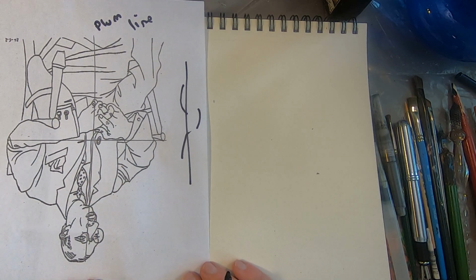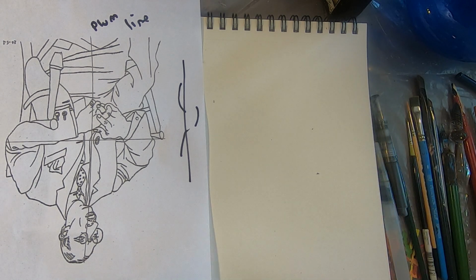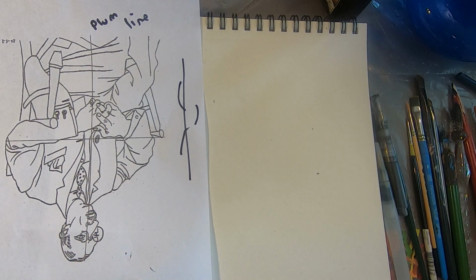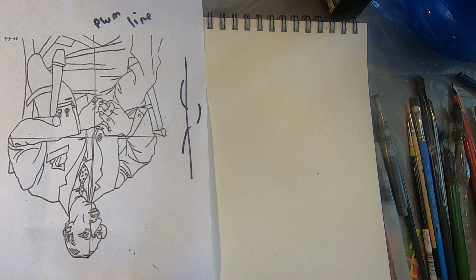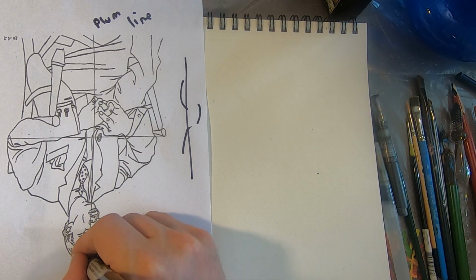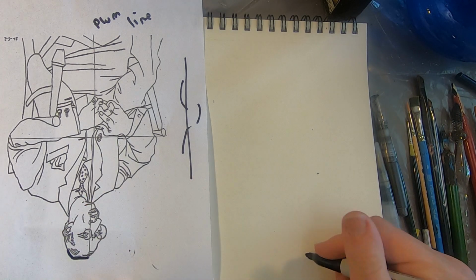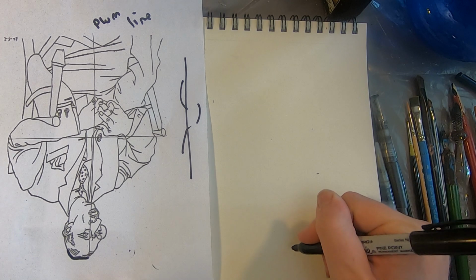So what you're gonna do now is get a Sharpie or a pen, whichever you're using, and you're gonna be taking a line for a walk, like Paul Klee said, and just begin at any point that you want. Bottom of the head's probably the best. And on your paper, you're just gonna follow those lines and those shapes.